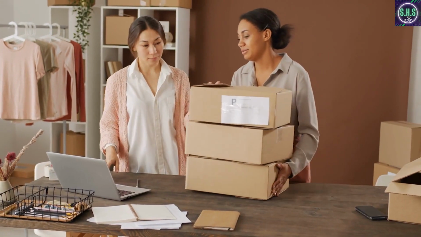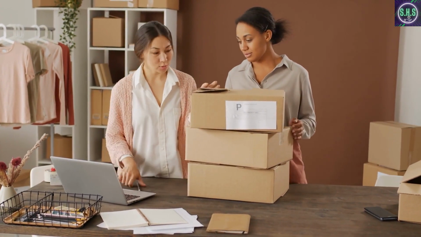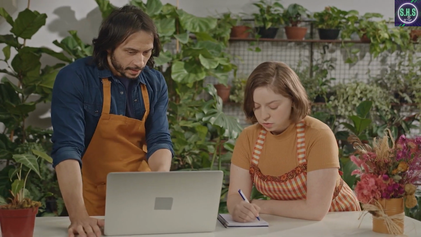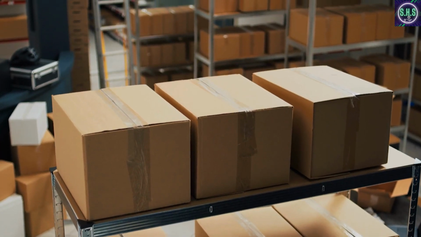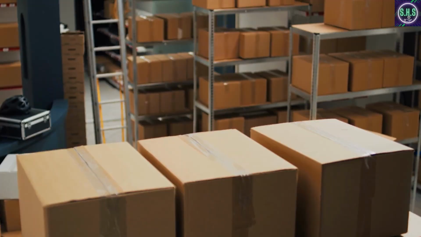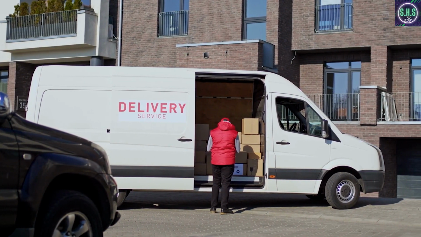Coordinate with your suppliers to ensure timely order fulfillment and accurate shipping information. Communicate proactively with customers regarding order status, shipping updates, and any potential delays. Offer multiple shipping options and transparent shipping rates to provide flexibility and transparency to your customers.